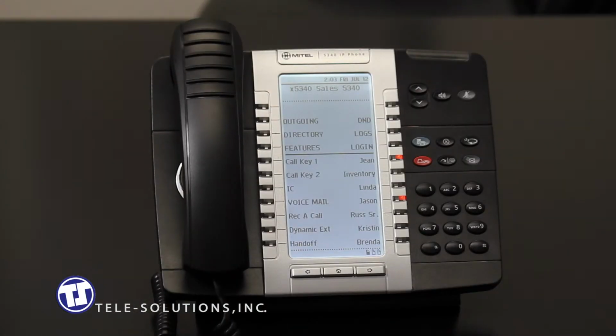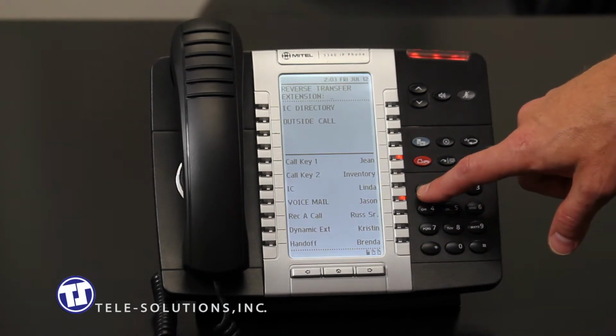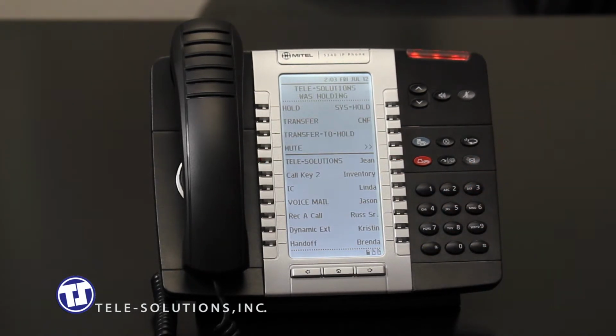To retrieve a call ringing or holding at a remote station, you can use the reverse transfer feature. To use this feature, simply press the number 4 plus the extension number of the party that is holding the call. You will then be reconnected immediately to that caller.